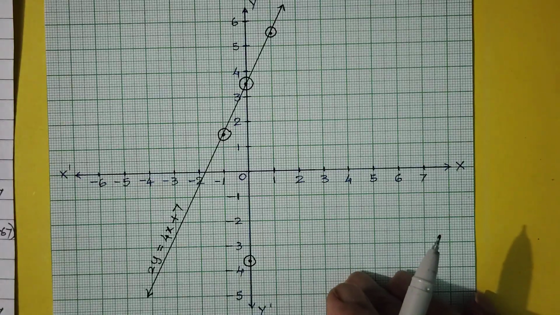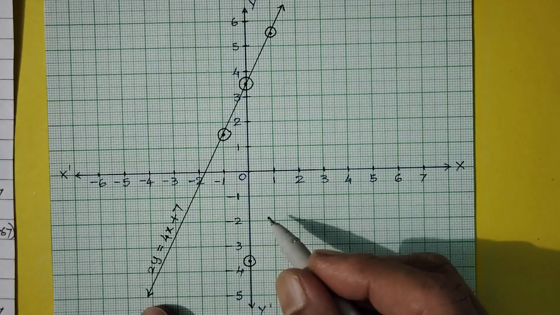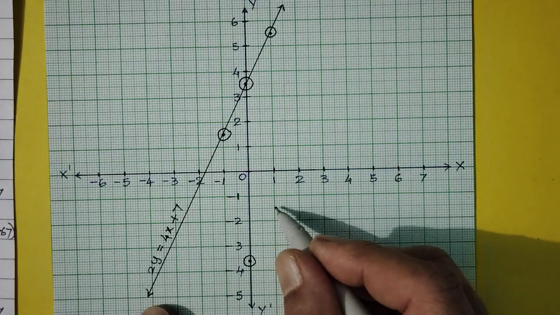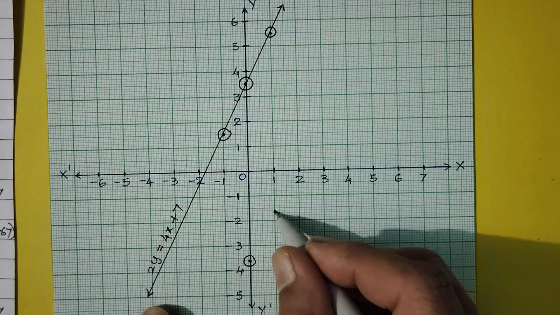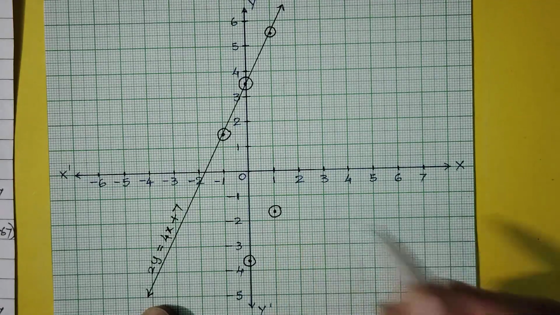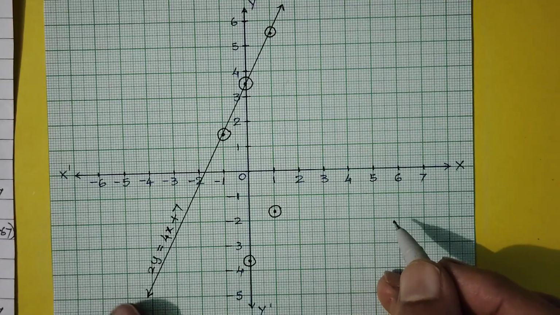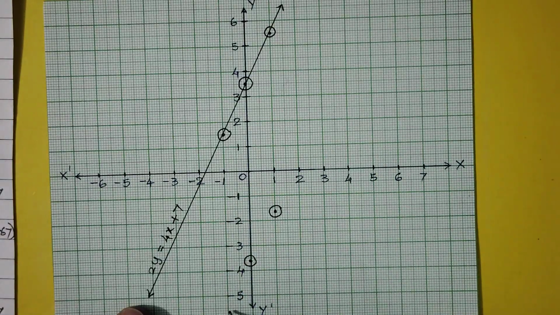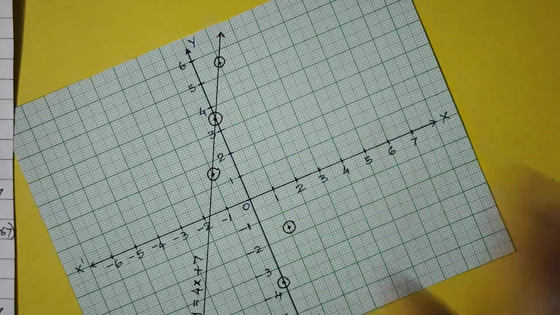Next one, 1, minus 1.67, this is that point. Next, minus 1, minus 5.67, is that point. So if we join this, we'll get the graph.